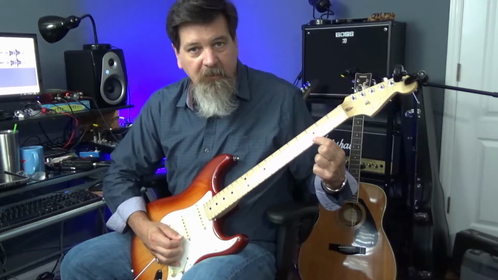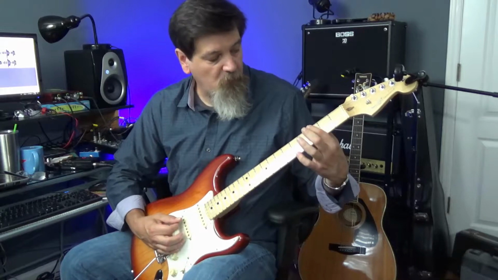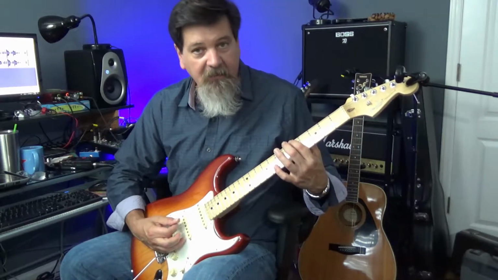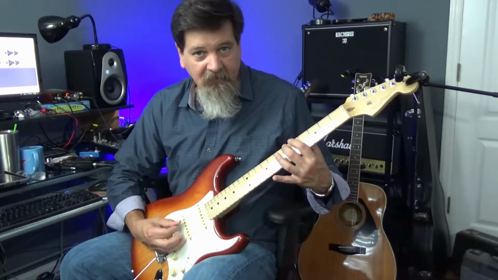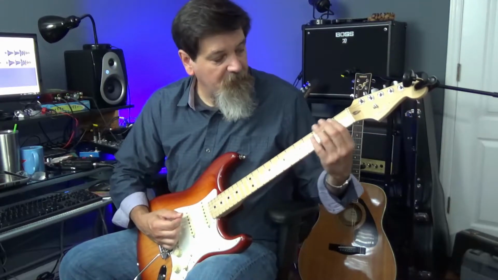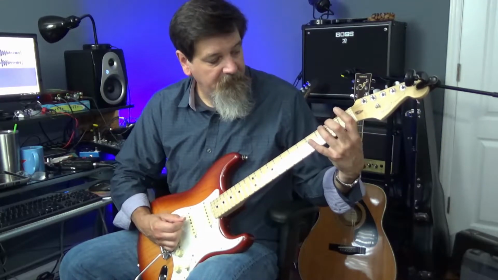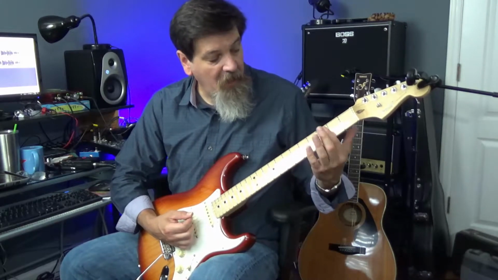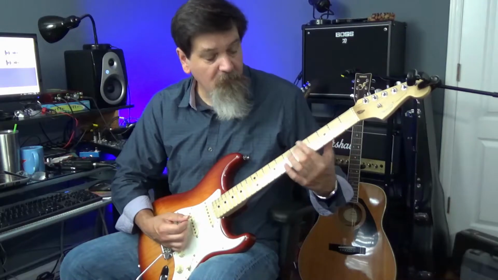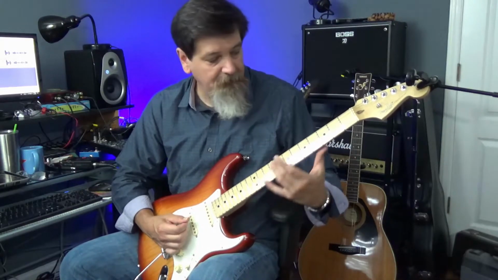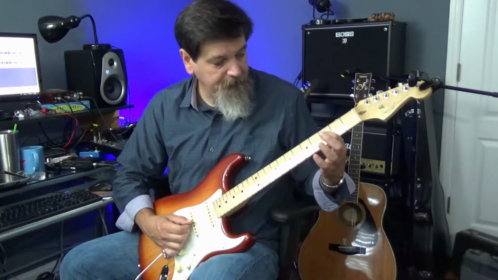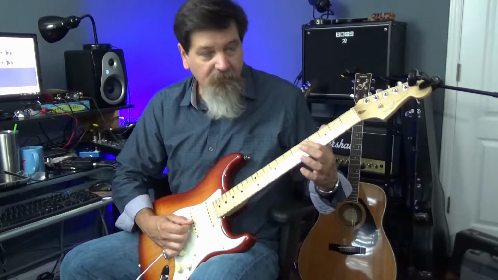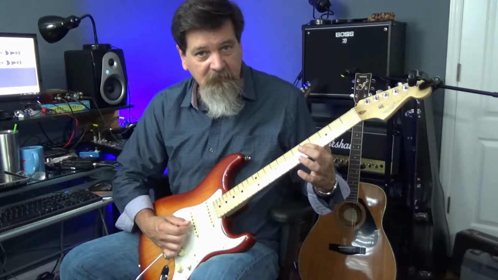So going from, say, G to G sharp, or A to B flat, that is a half step. So between every fret is a half step. And if we go two whole frets, that is a whole step or a full tone. So that is F to G.